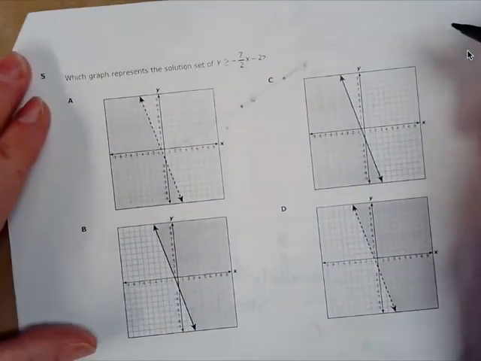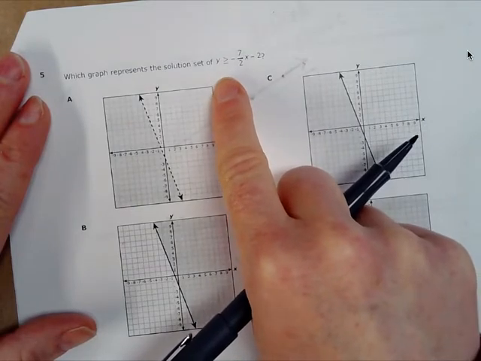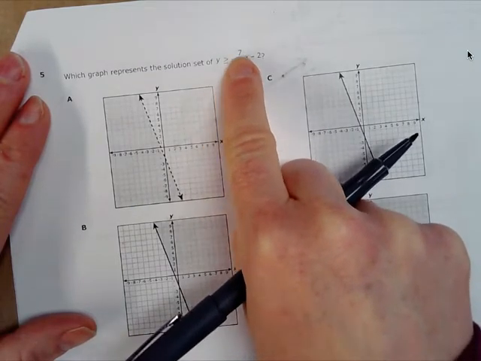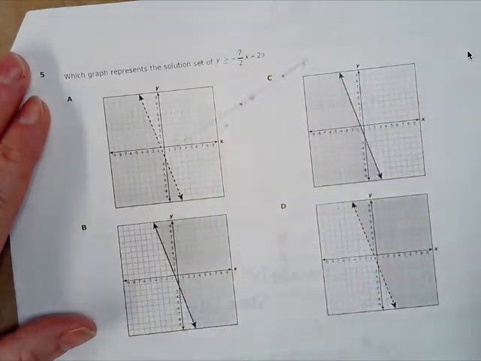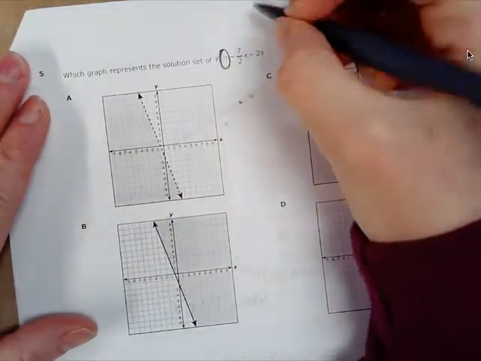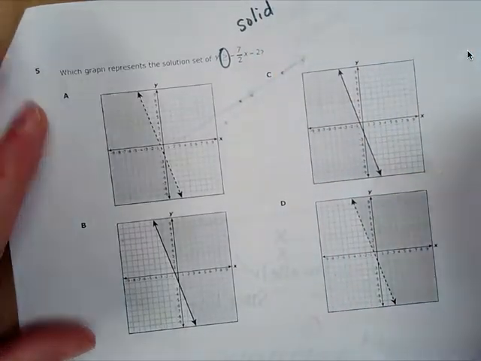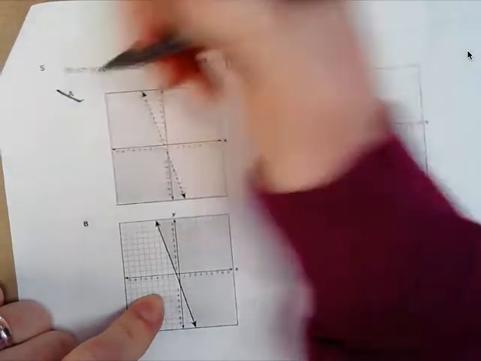Let's look at number 5. This is similar to the other one, but this one is thankfully already solved for y. So y is greater than or equal to negative 7 over 2x minus 2. So greater than or equal to tells us it's going to be a solid line. So let's narrow down our choices. It can't be dashed.